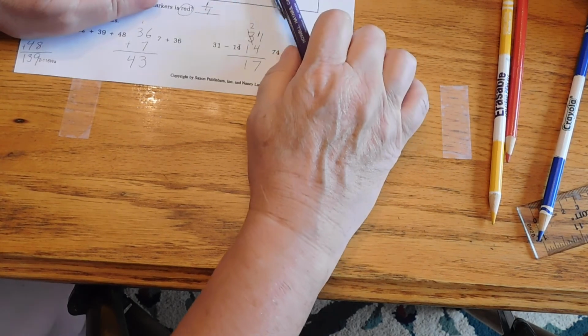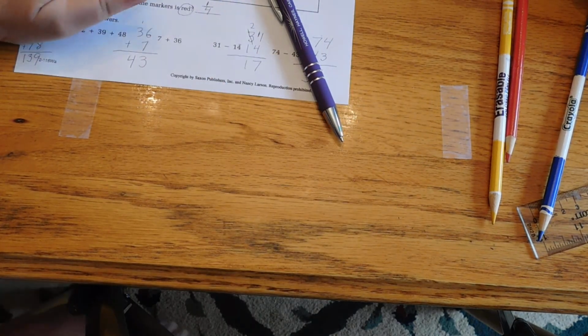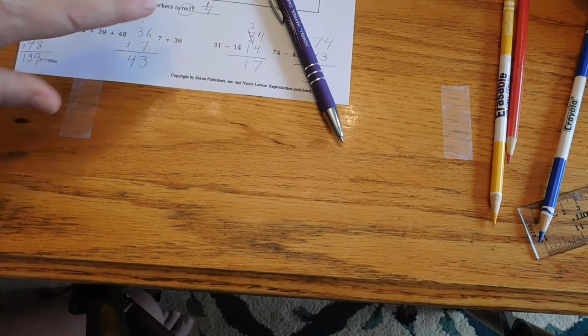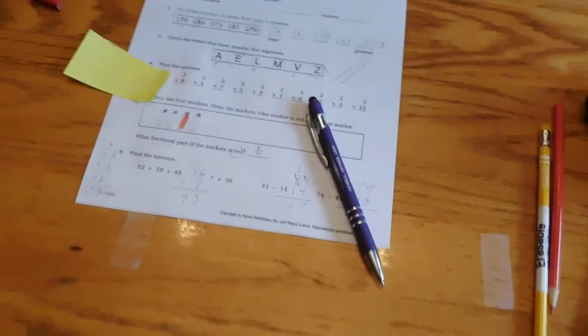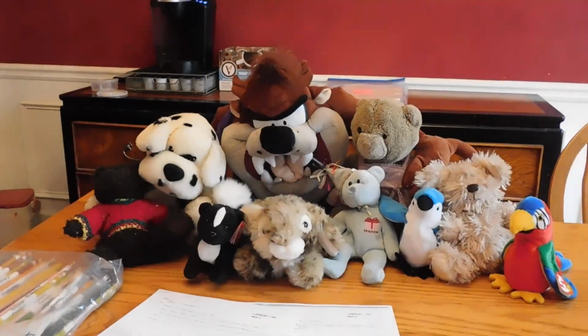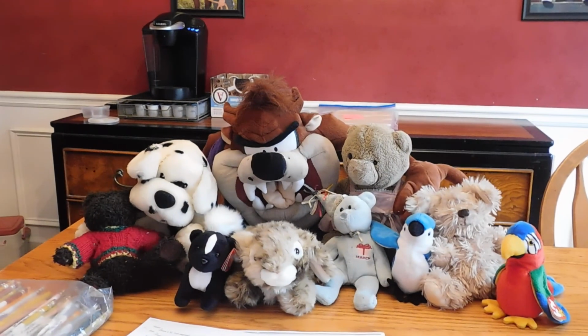And that's the end. So let's see if all of my stuffed animal friends were paying attention. Looks like they're all still awake.